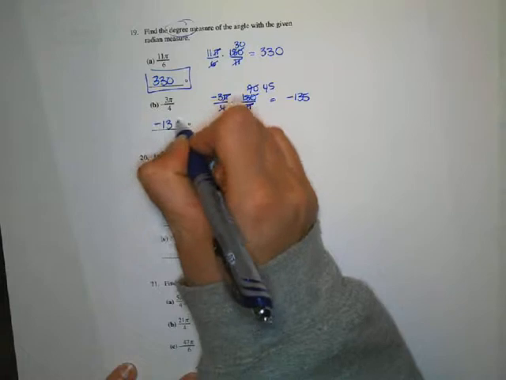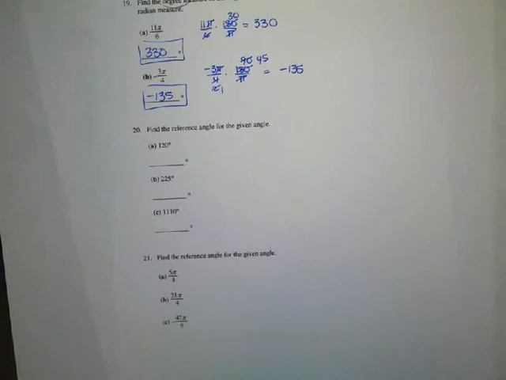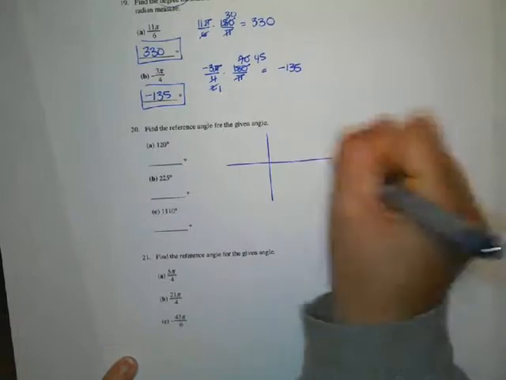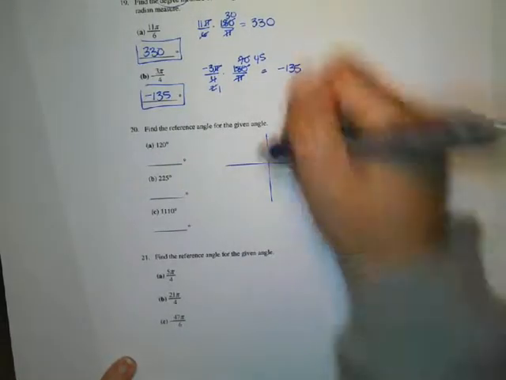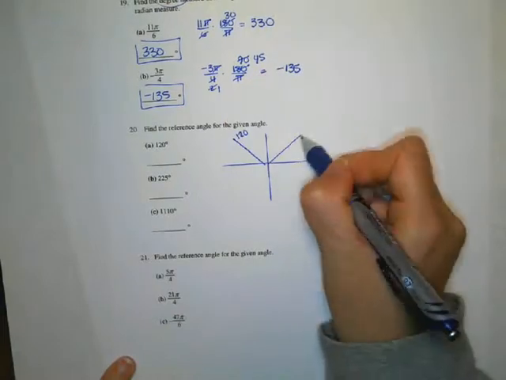Okay, last question. Find the reference angle to the given angle. So 120. Remember, reference angles have to be in this quadrant, and 120 is over here. If I want it to go this way, I could look at my unit circle, and it would reflect over to 60 degrees.